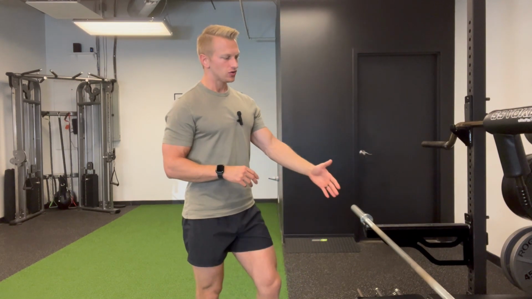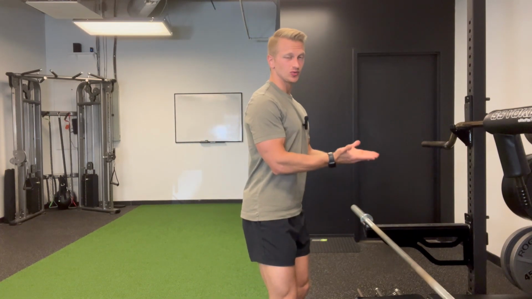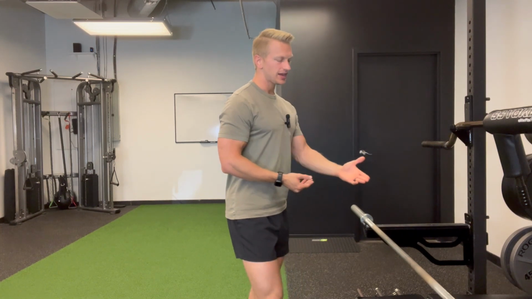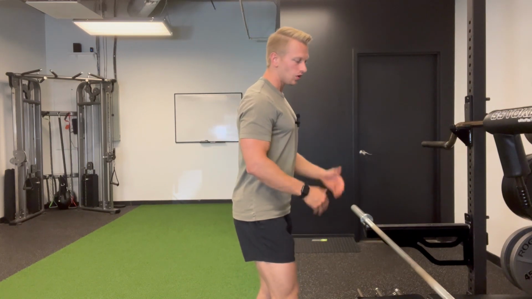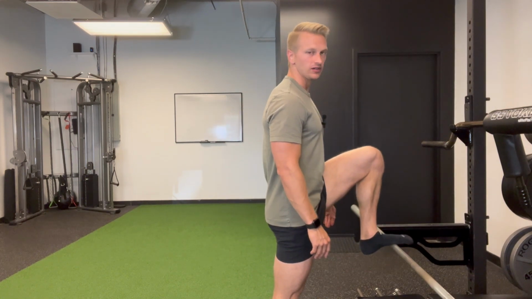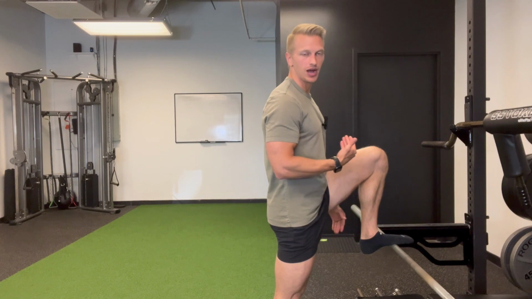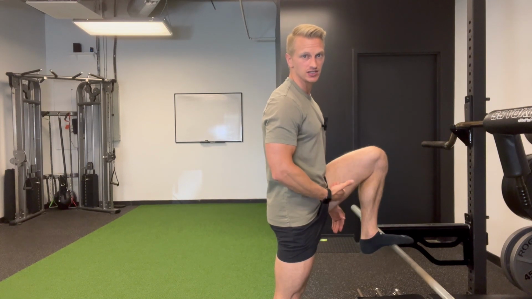So what you can do is you can use a squat rack. A Smith machine's even better because you can just start to elevate and get into higher ranges of hip flexion. But if you don't have that, a squat rack's fine. You could use a bench, anything that you have. What you want to do is throw their leg up into this position where they're above 90 degrees.